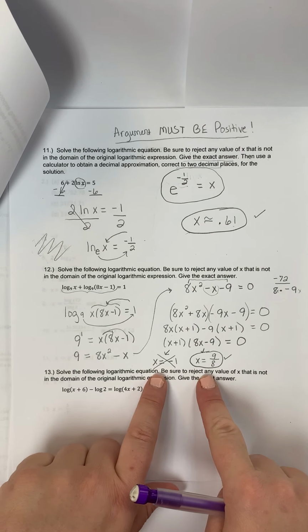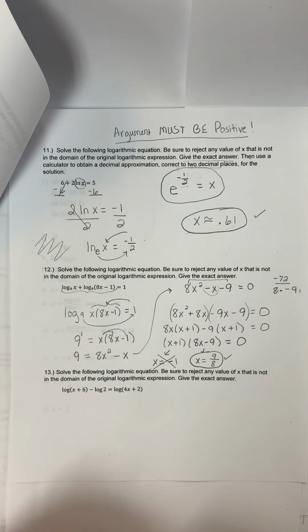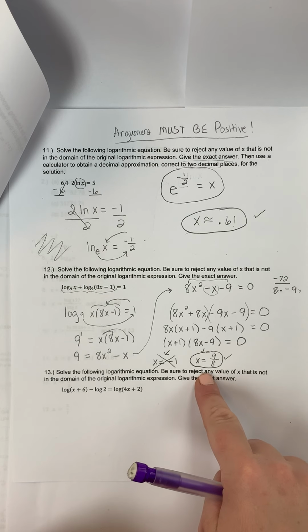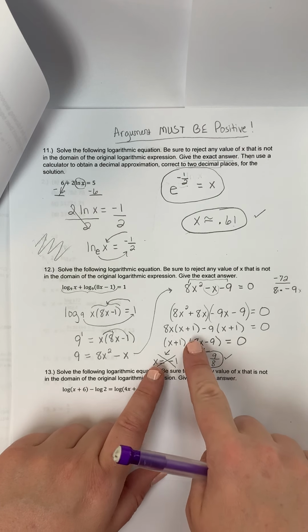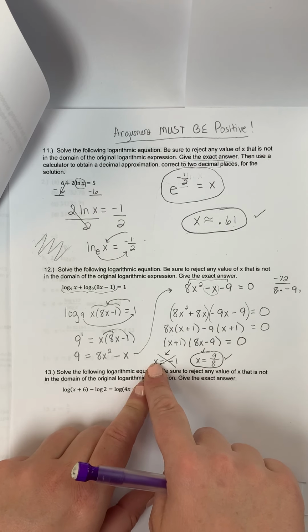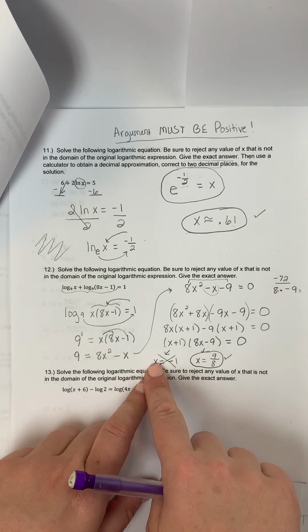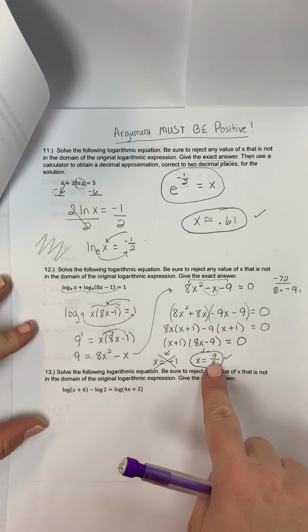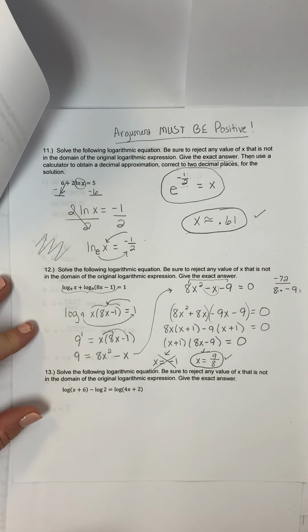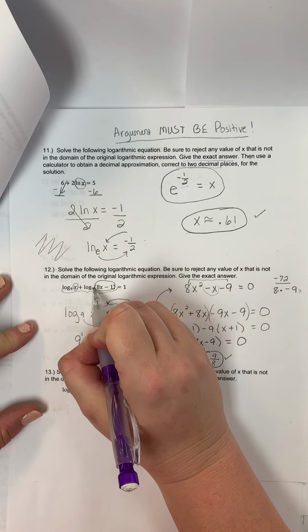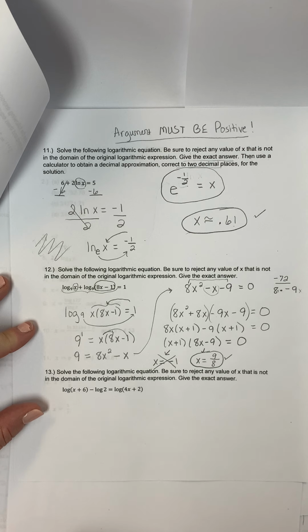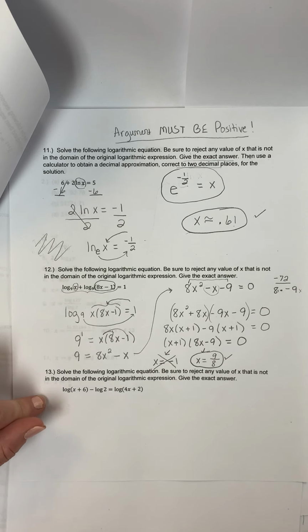Now, if they both worked, they would both be my answer. This is the only one that did, so that's it. That's all I write. If neither one of them worked, if they both made these negative, I would put no solution. So once you find your answer, you have to put it back in and make sure the argument is positive. That's important.